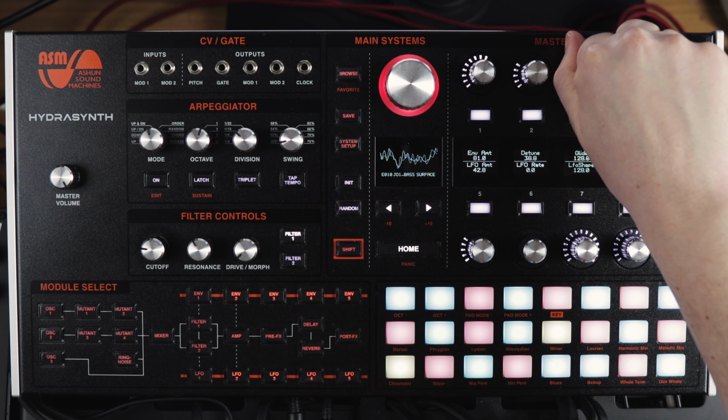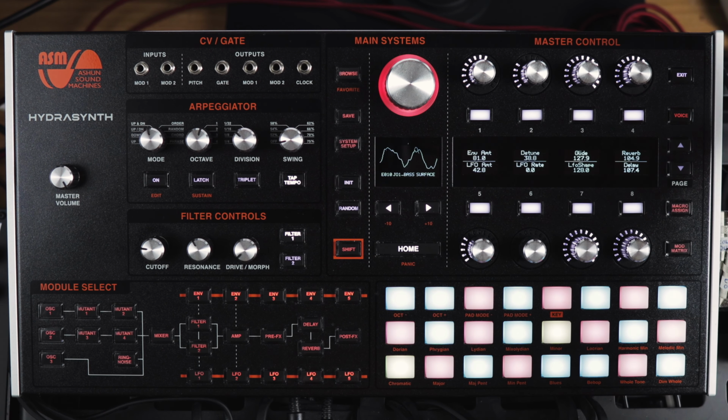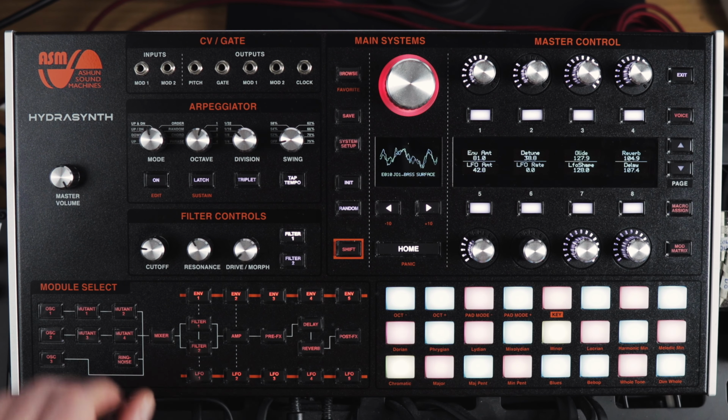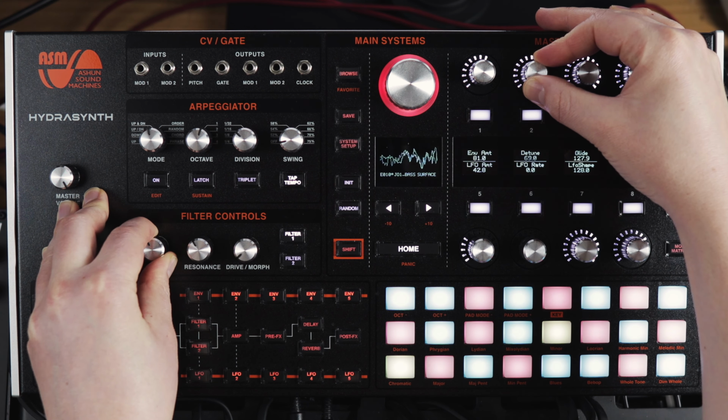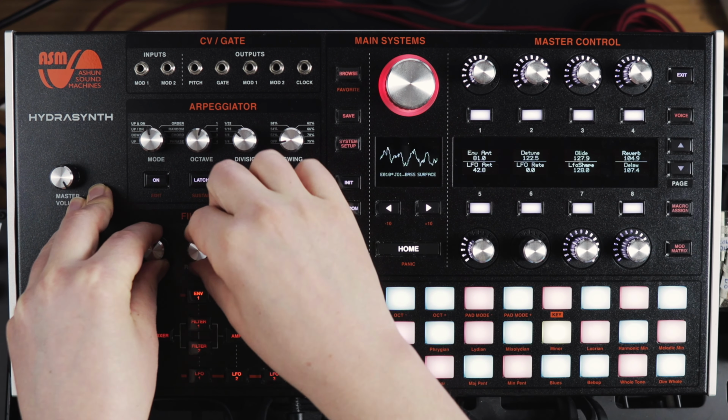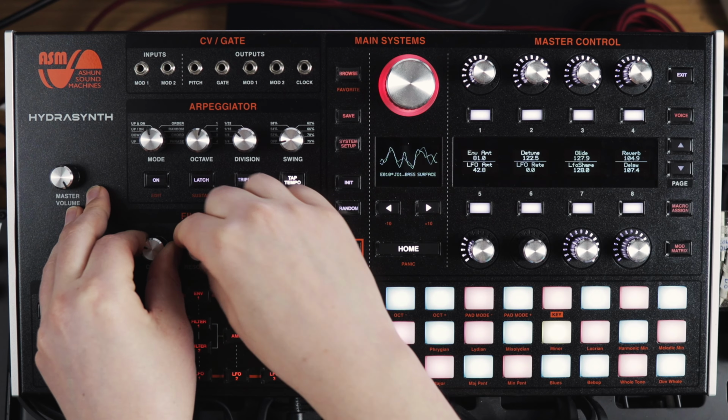And lastly, we've got glide. So I'll bring this all the way up. Glides between the notes. And don't forget, you've always got the cutoff as well. And you can mess with the resonance.